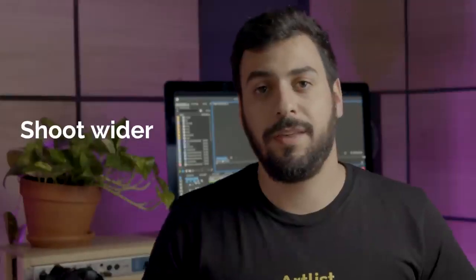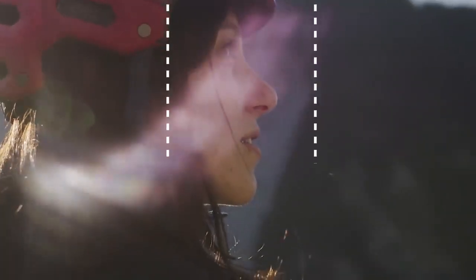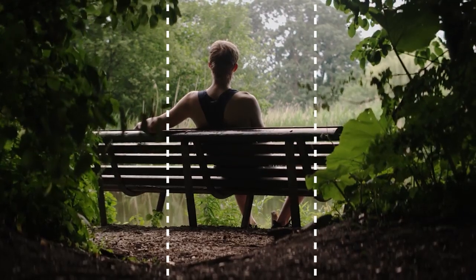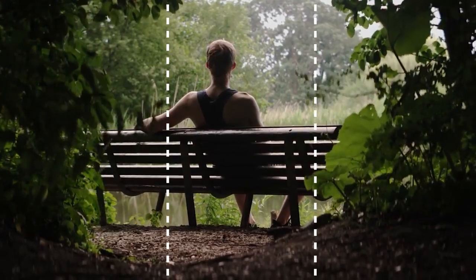And here are some more useful tips while shooting your video and in post-production. Try to shoot everything wider than you usually do. Like we've said before, a close-up can turn out into an extreme close-up, and a long shot can lose a lot of details when cropping it. Shoot in the highest resolution possible for that extra flexibility in post-production.